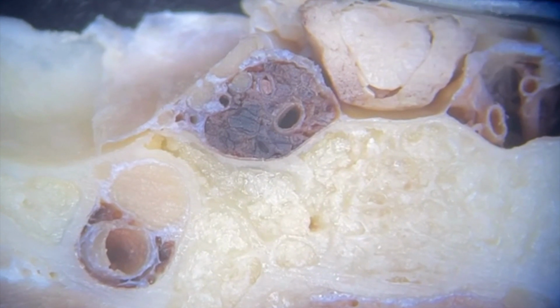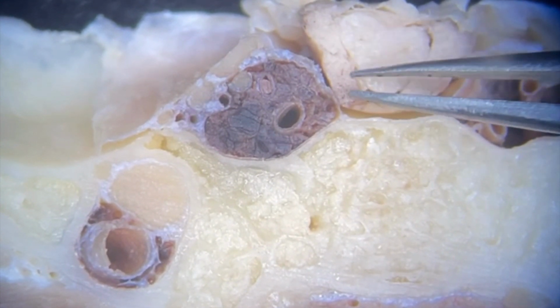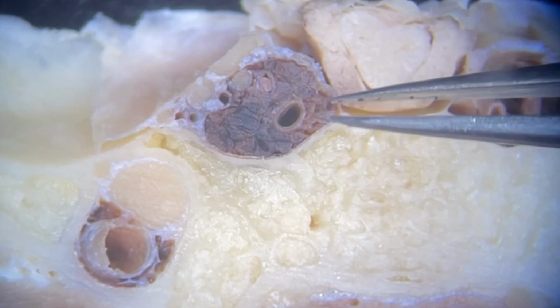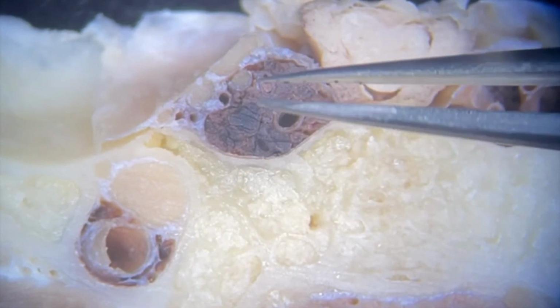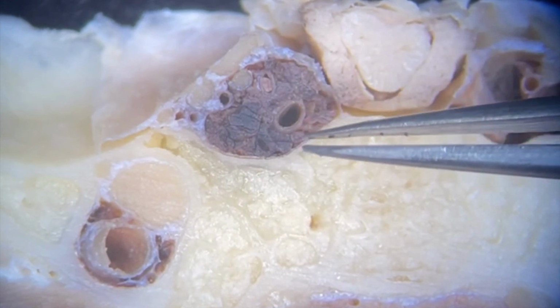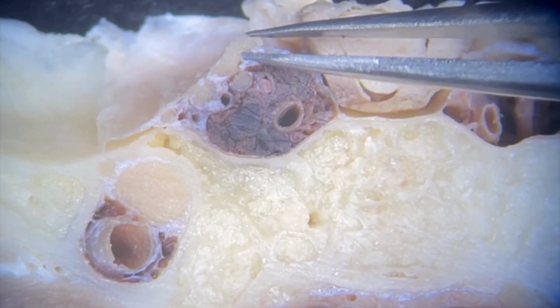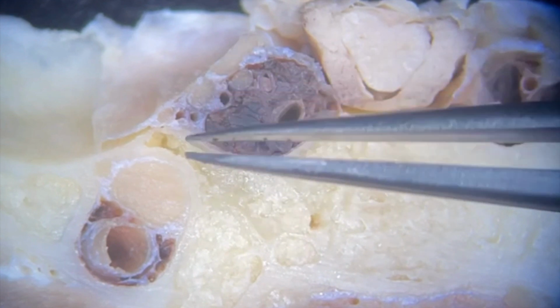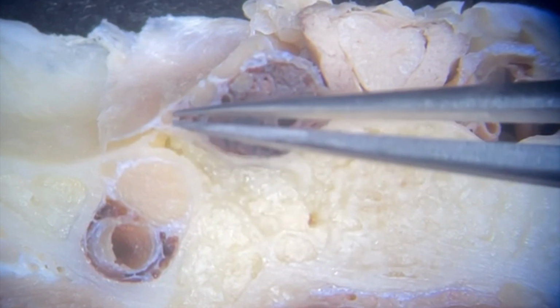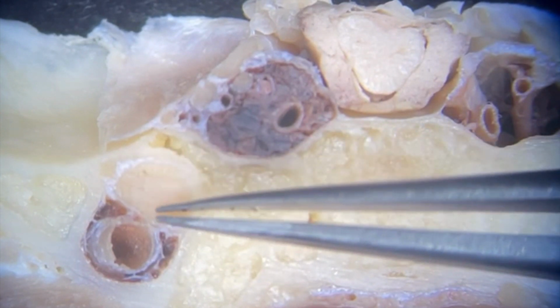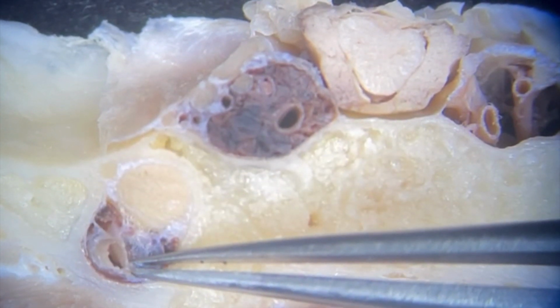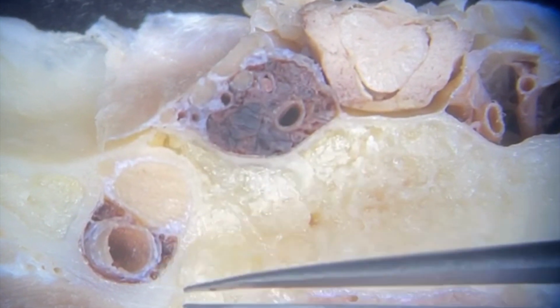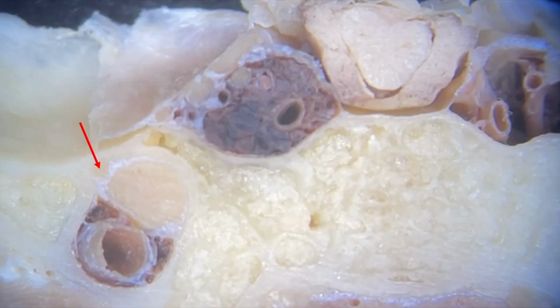On the contralateral side, the hypophysis, the internal carotid artery, the oculomotor nerve, the abducens nerve, the ophthalmic nerve, the trochlear nerve, the maxillary nerve, the maxillary artery, with the venous plexus surrounding it, and the nerve of the pterygoid canal, red arrow.